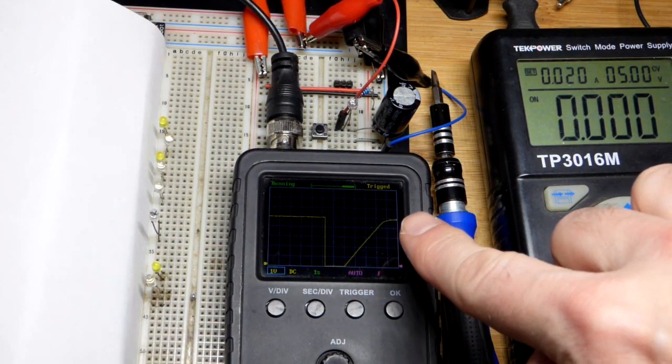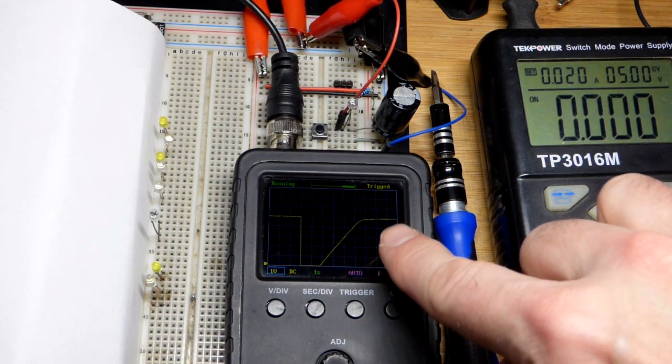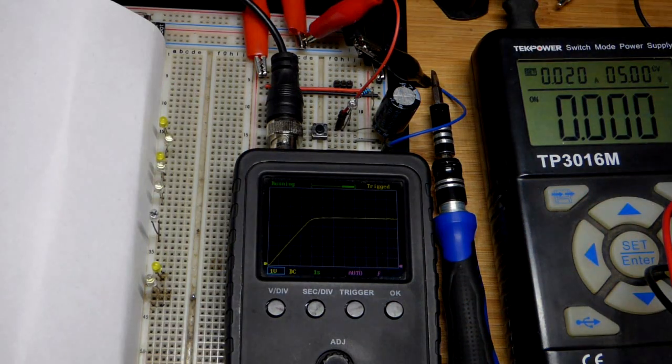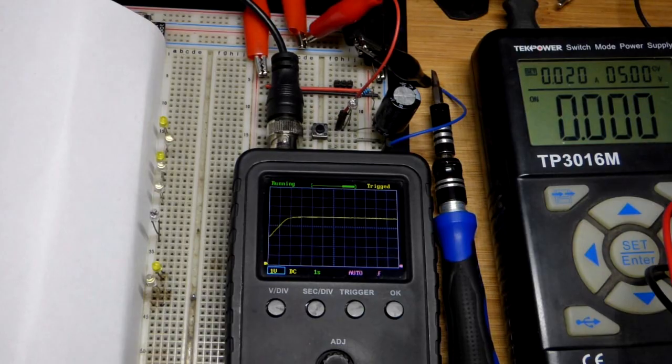So you can see that voltage rising steadily until about the very end. But in any case, it's a steady rise right there. That's a voltage ramp. You get a voltage ramp when you get a steady current through a capacitor.